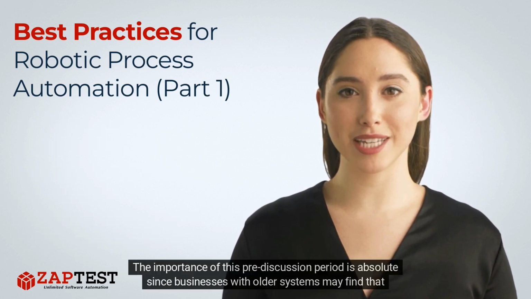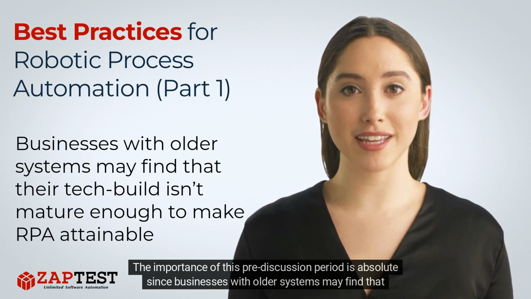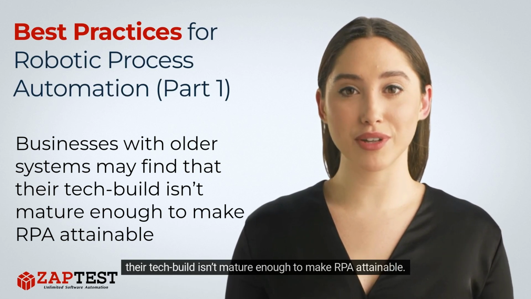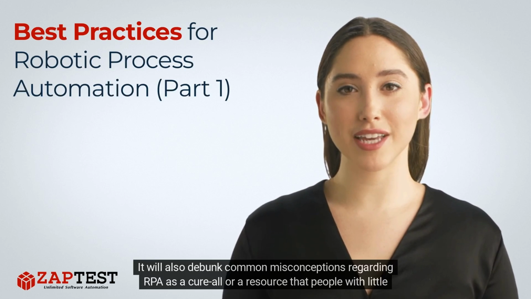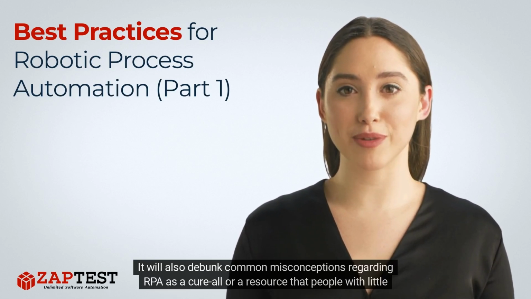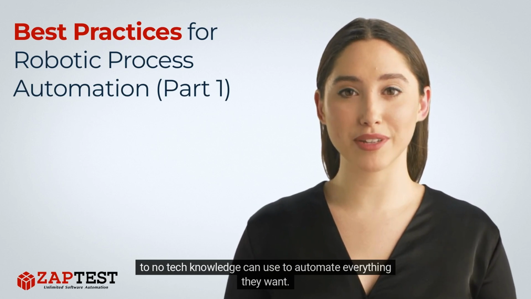outcomes. The importance of this pre-discussion period is absolute, since businesses with older systems may find that their tech build isn't mature enough to make RPA attainable. It will also debunk common misconceptions regarding RPA as a cure-all or a resource that people with little to no tech knowledge can use to automate everything they want.